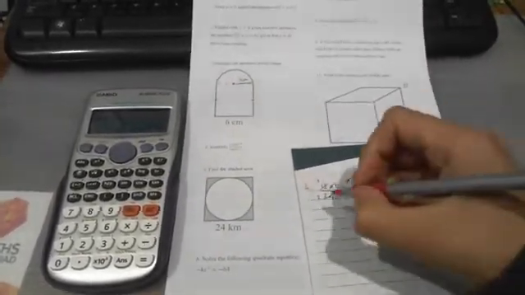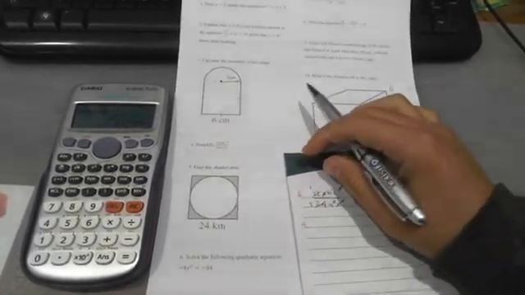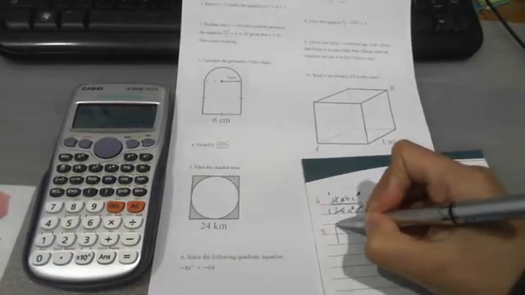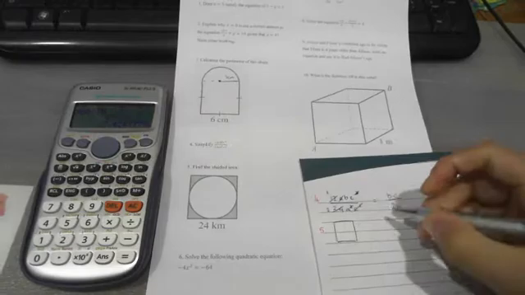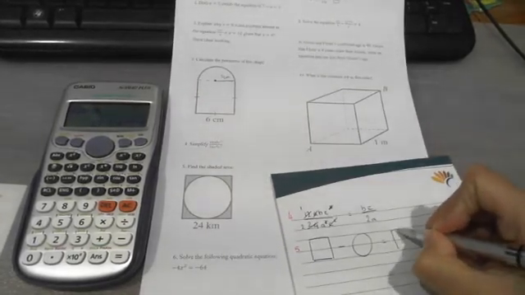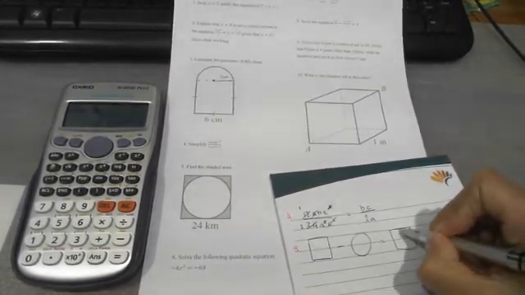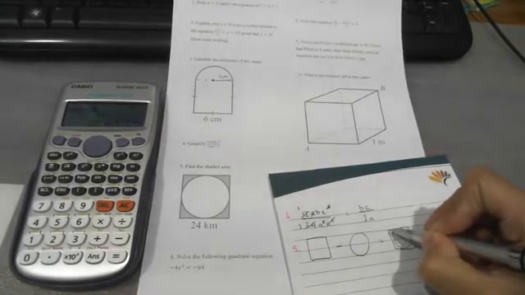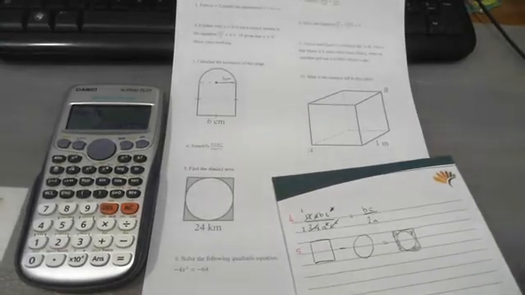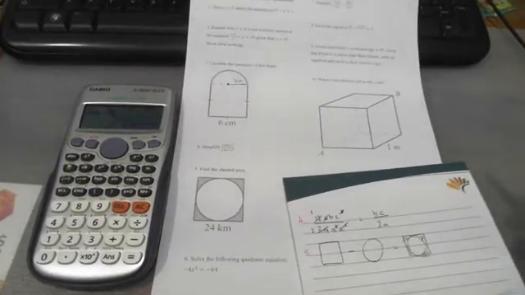Find the shaded area. Shaded area. So if you had the square here, take away the area of the circle, you'd get, okay, so it's a bit wonky. You get the shaded area, which I didn't draw very well. Okay, so that means we need the area of the square minus the area of the circle to get that.